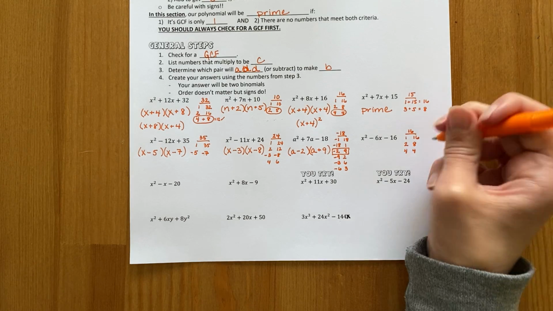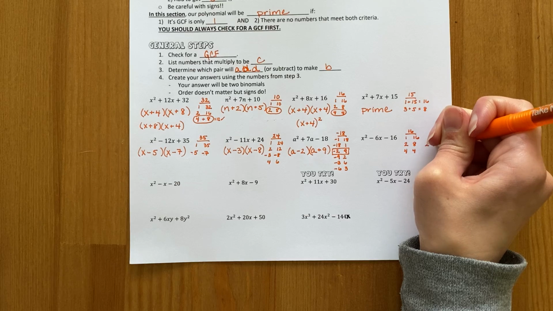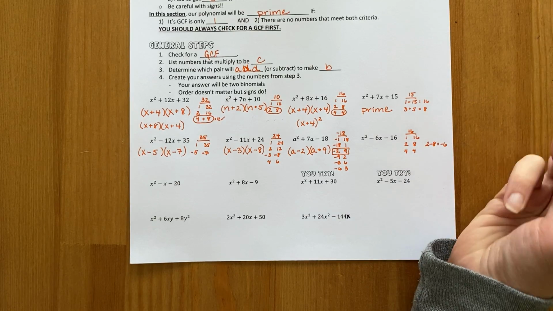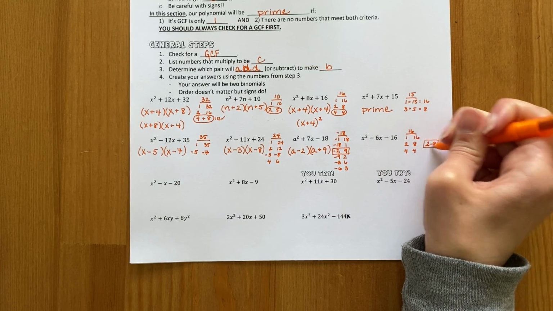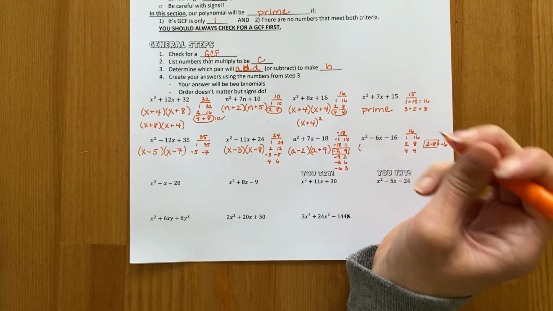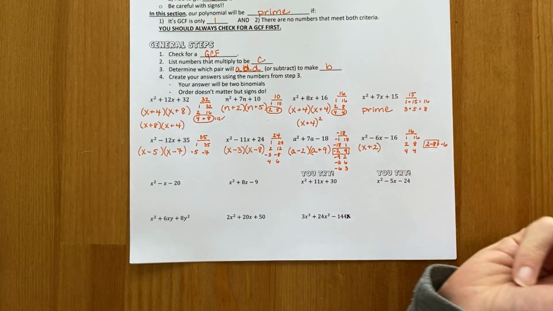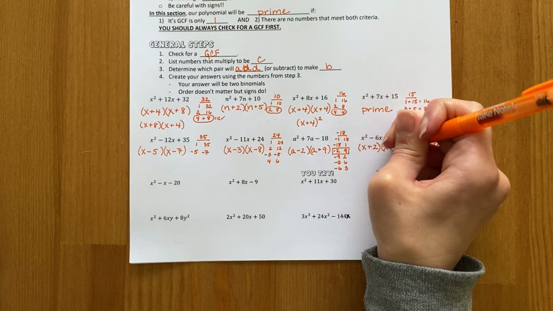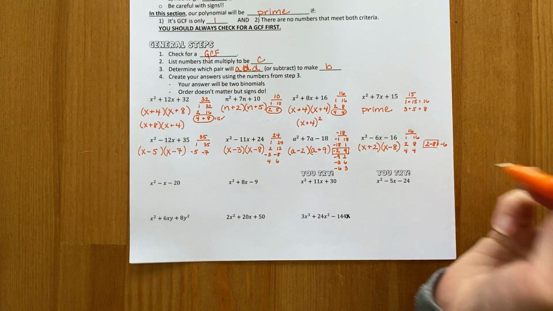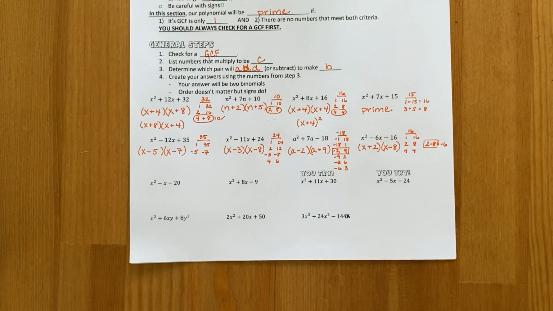So if I think, let's see here, I think 2 minus 8 will equal negative 6. So that tells me what pair I actually need. I used a positive 2, or I started with a positive 2, and then I subtracted 8. So it allows you to kind of figure out the signs using subtraction instead.